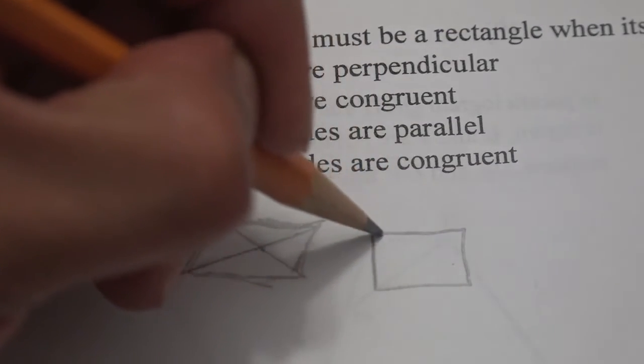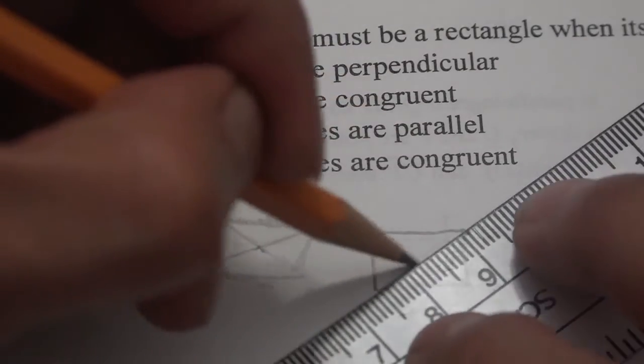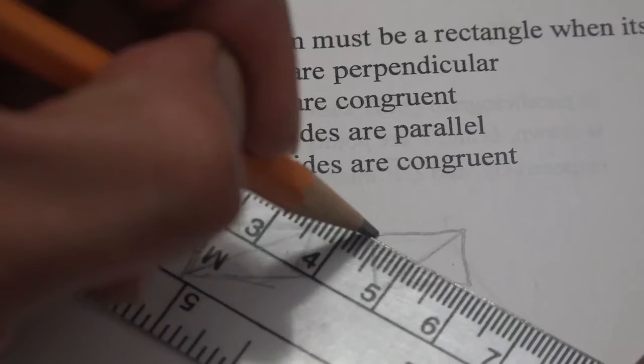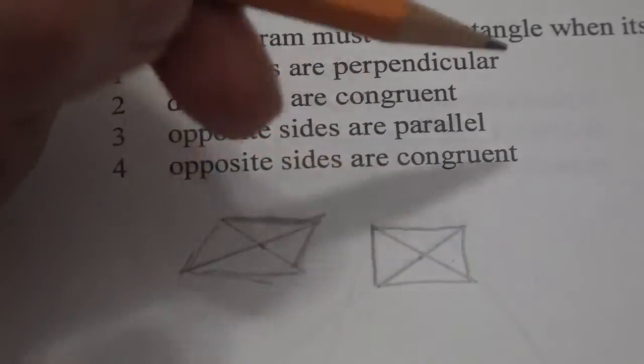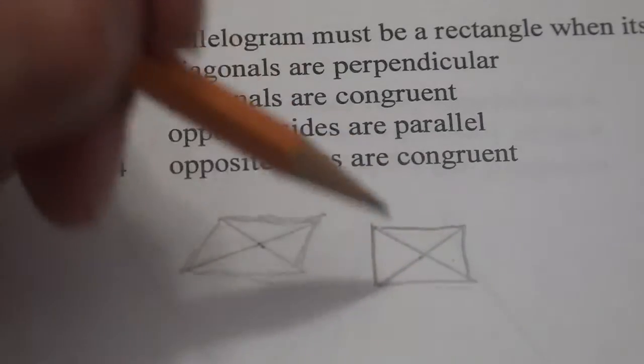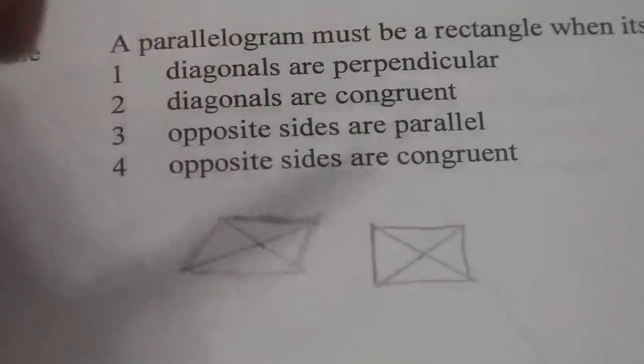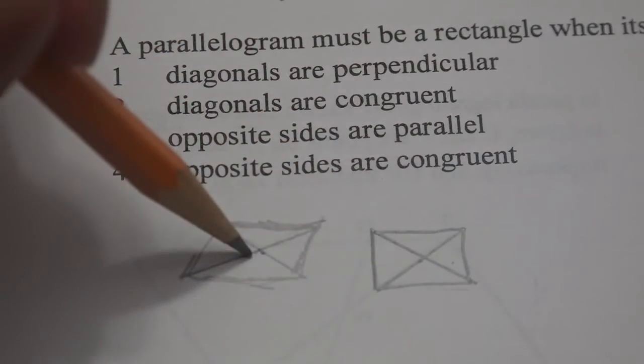Remember, a square, well, this is a rectangle. So what do I know about the rectangle? Diagonals are congruent and bisect each other, because remember, a parallelogram has opposite sides parallel and congruent. So yes, a rectangle is also a parallelogram.